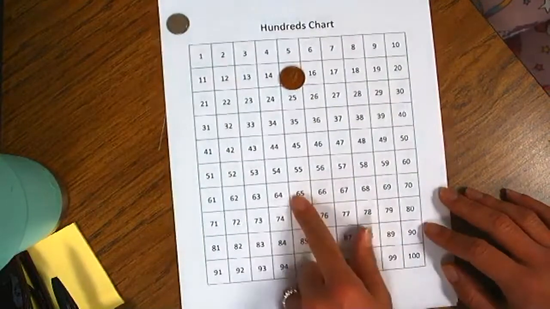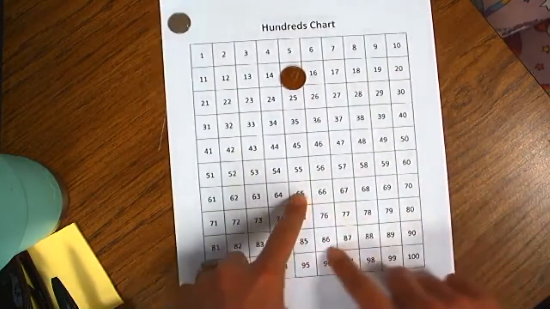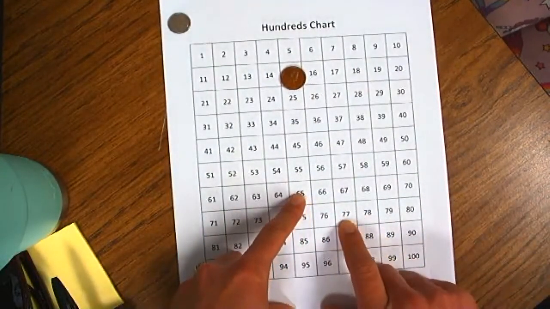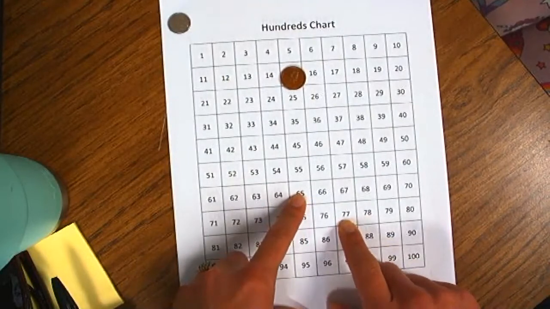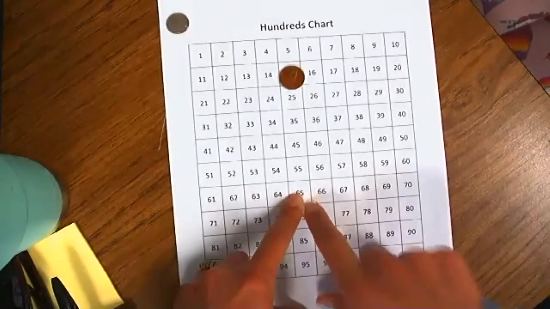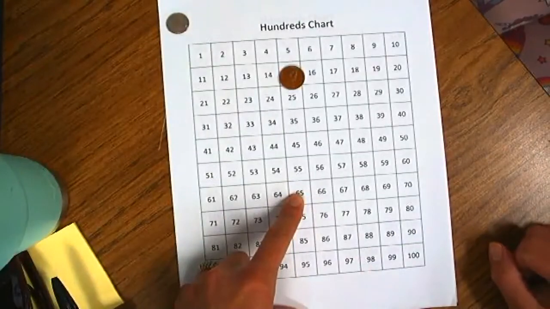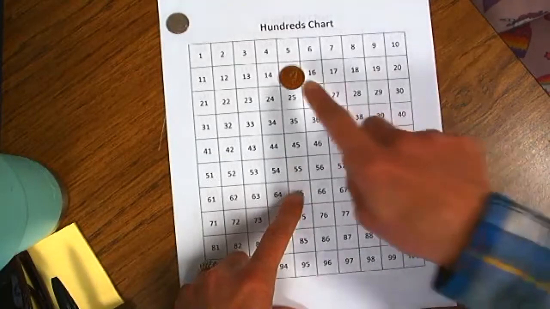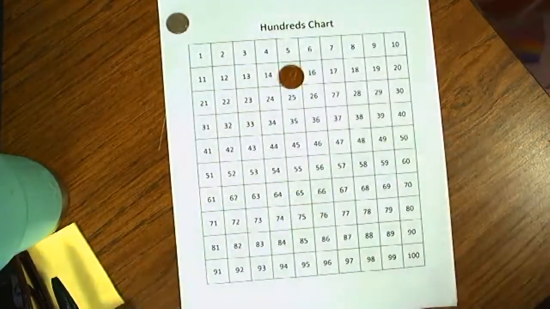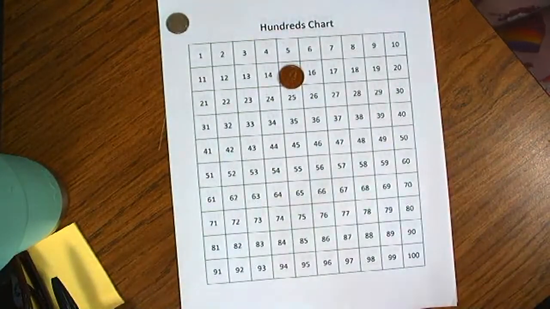So if you were at 65 and you rolled enough to get you to like 77 and then you rolled a 1, then you just go back to 65. So let's say I go to 34 and then I roll again and I get a 1. So I just go back to 15. Okay. Yes. Okay. I'm glad we clarified that.